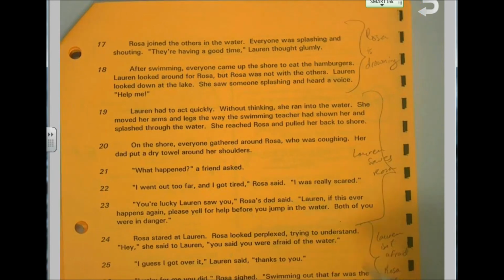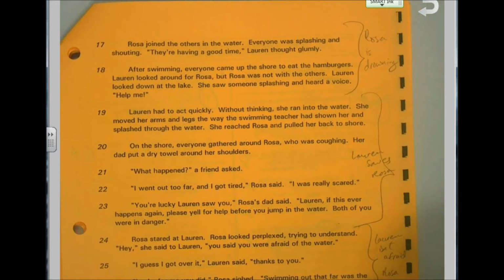Thank you. Then finally, now Lauren is happy with her parents. Now Lauren is happy that her parents made her take swimming lessons. She likes feeling strong and unafraid of the water. She cannot wait until the next lake party.